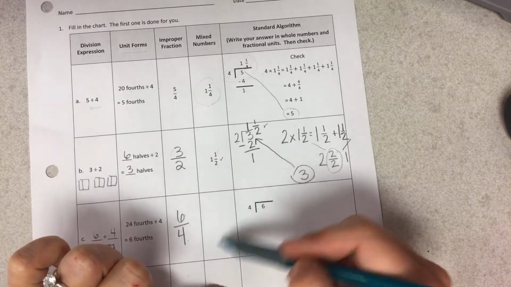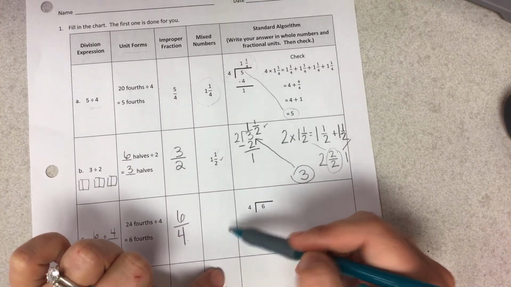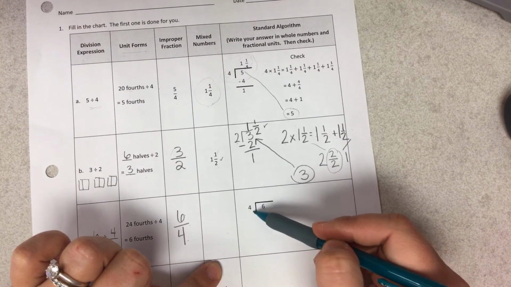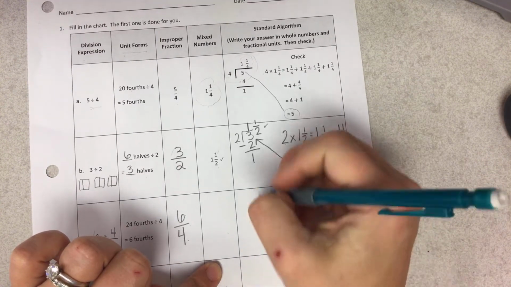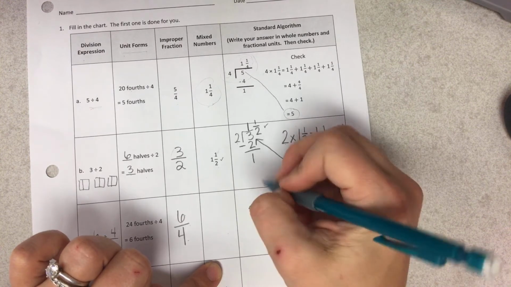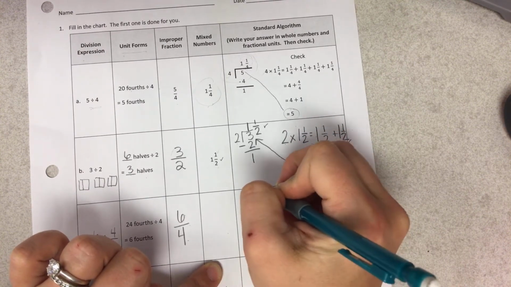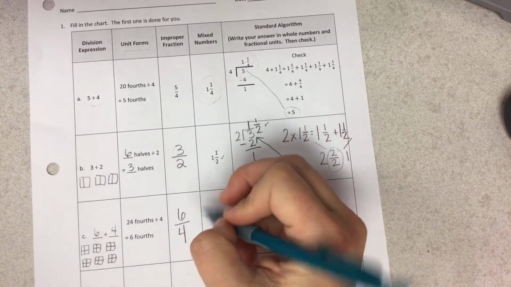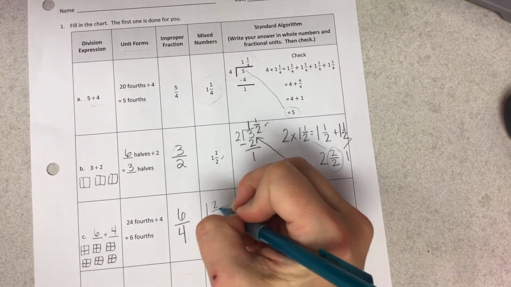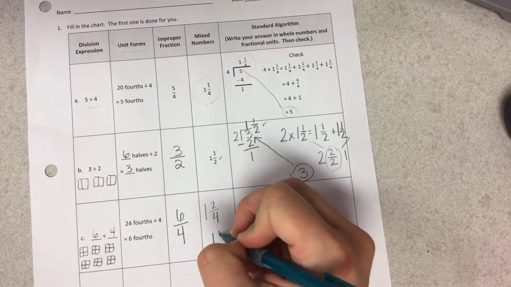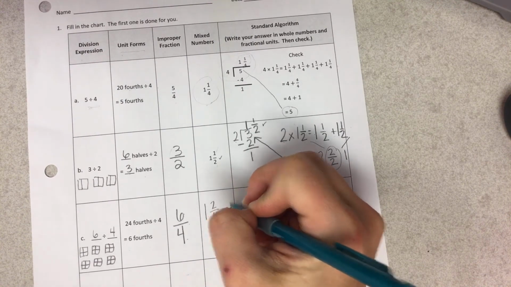I'm going to turn it into my mixed number. Some of you might be able to do this already, but I can get my mixed number from doing this division problem. 4 goes into 6 one time. I subtract 4, I get 2 left over, and I get 1 2/4. I do have 1 2/4, but I can also rewrite that as 1 and 1/2, because I can simplify that.